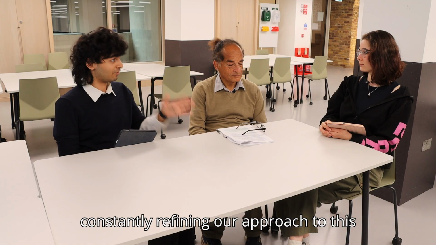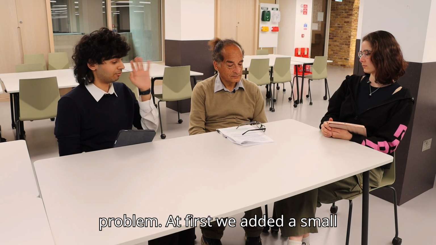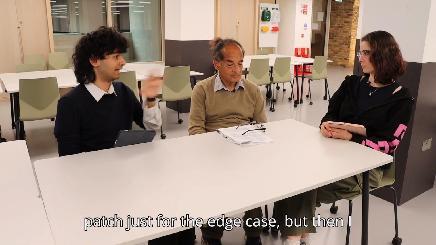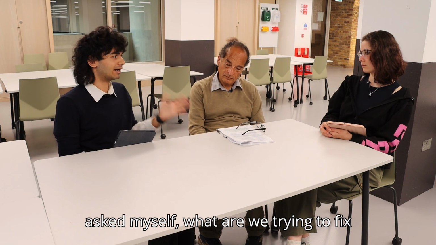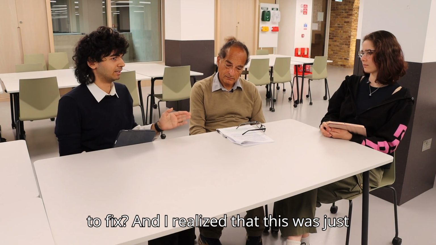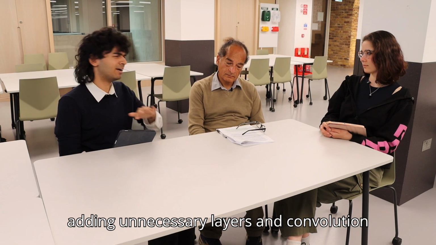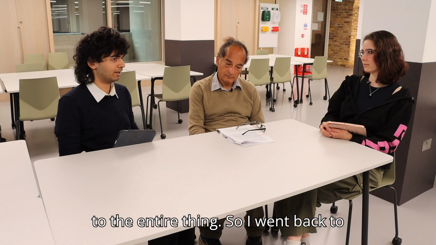Well, I've been constantly refining our approach to this problem. At first we added a small patch just for the edge case, but then I stepped back and asked myself, what are we trying to fix here? What is the actual thing we're trying to fix? And I realized that this was just adding unnecessary layers and convolution to the entire thing.